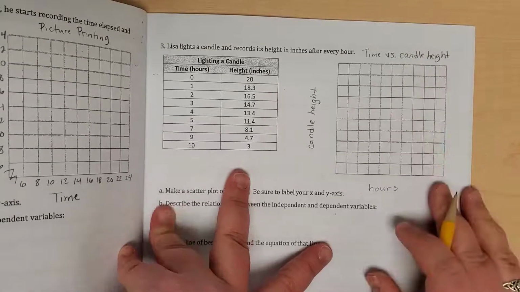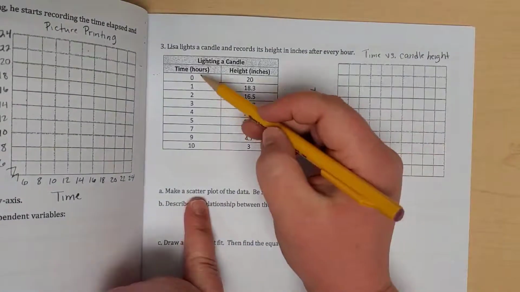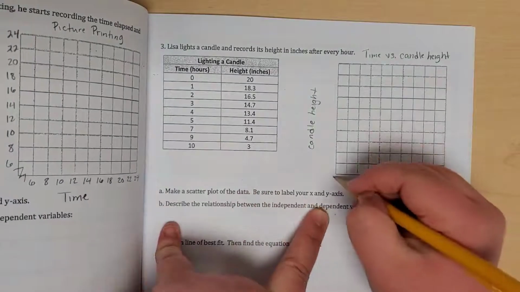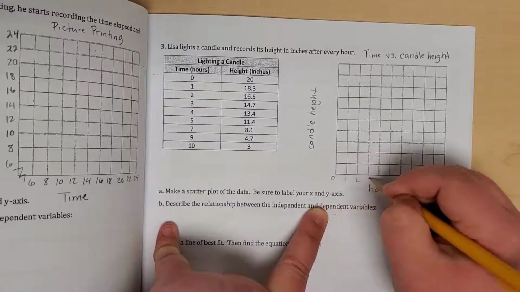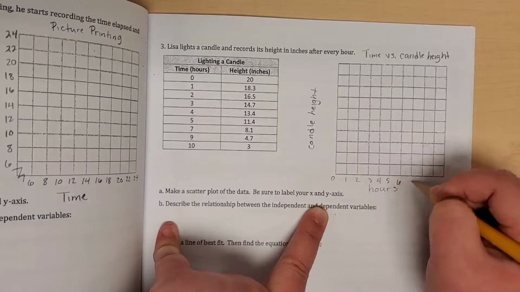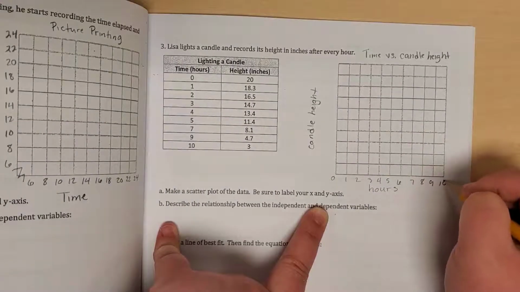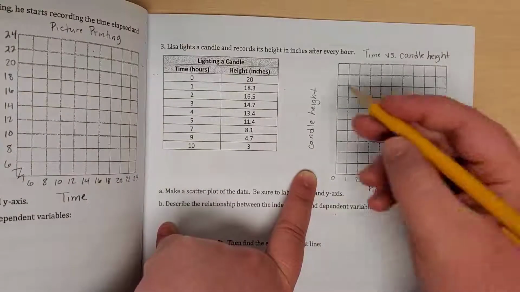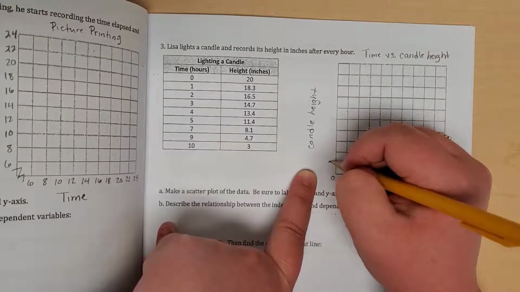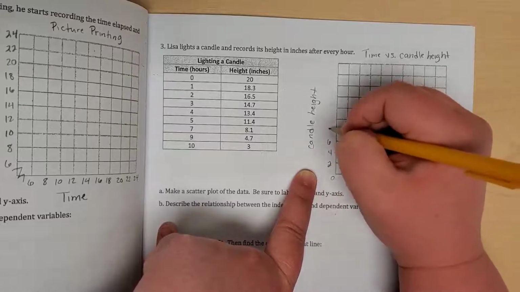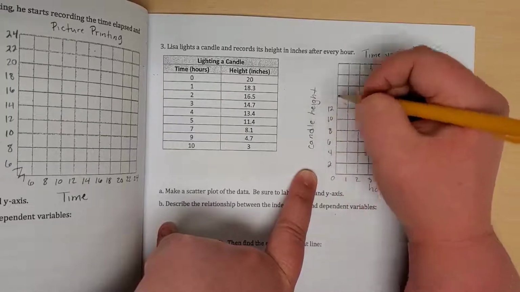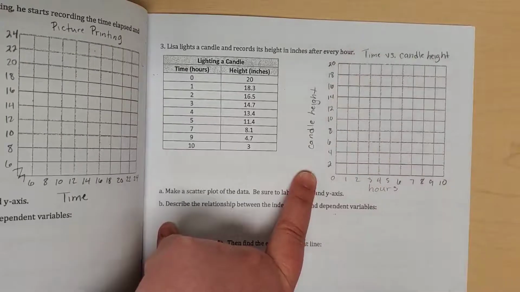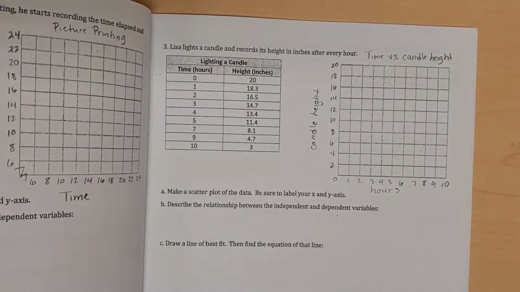All right, again, taking a look at the numbers. This is just 1 to 10. This one has to go all the way to 20. So for the hours, I'm just going to go by ones. So this is going to be a 0, 1, 2, 3, 4, 5, 6, 7, 8, 9, 10. And for the candle height, I'm going to count by twos. That'll work fine because I need to get to 20. So 2, 4, 6, 8, 10, 12, 14, 16, 18, 20. Okay, so that is the graph for page 83.